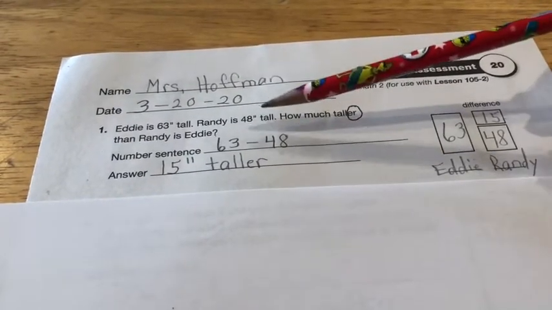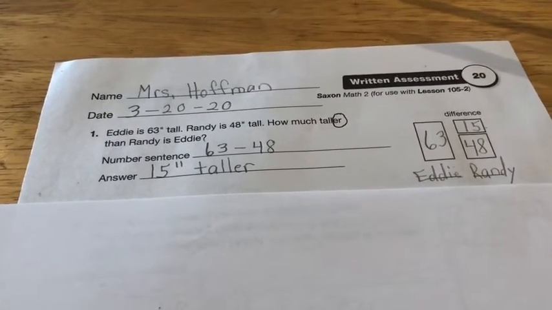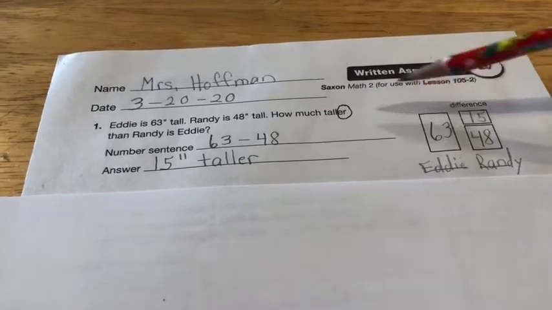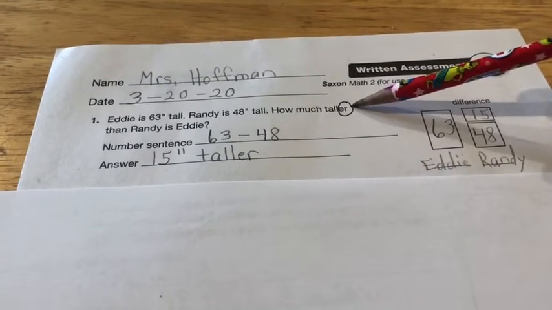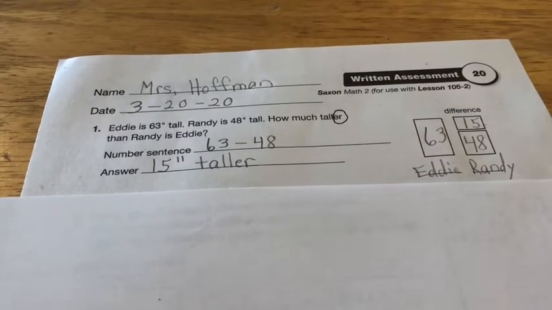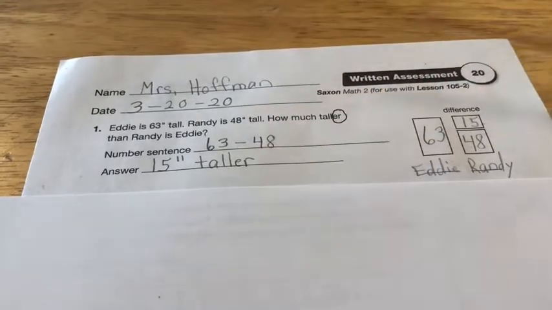Eddie is 63 inches tall. Randy is 48 inches tall. How much taller than Randy is Eddie? Well, anytime we see an ER word or the phrase how many more, we're finding the difference between two things. And that's always going to be subtraction.